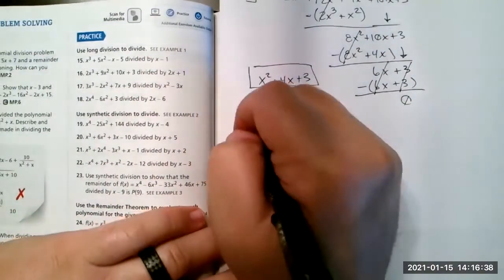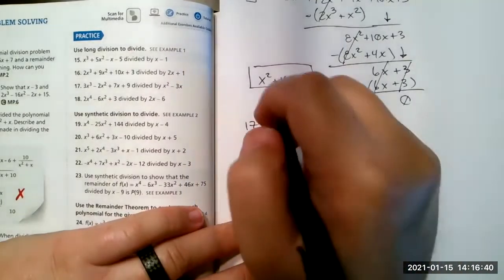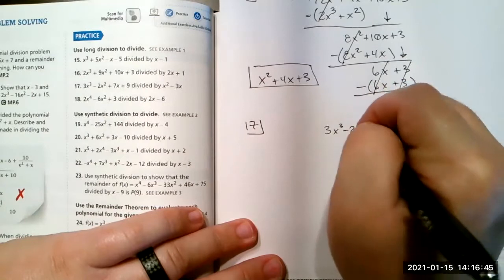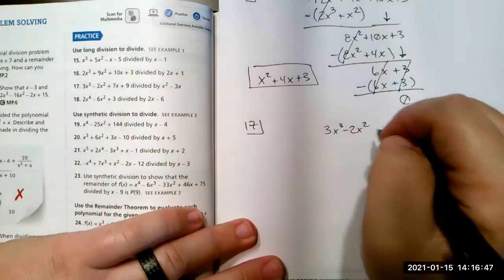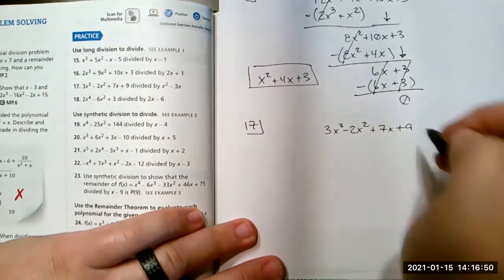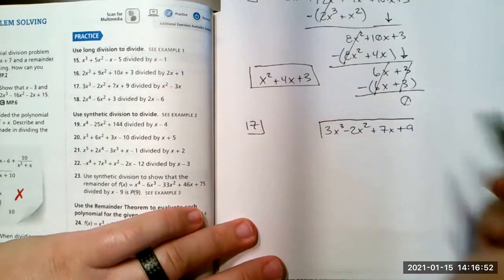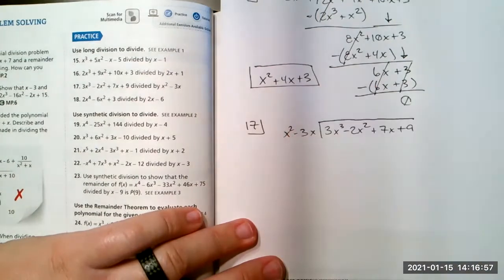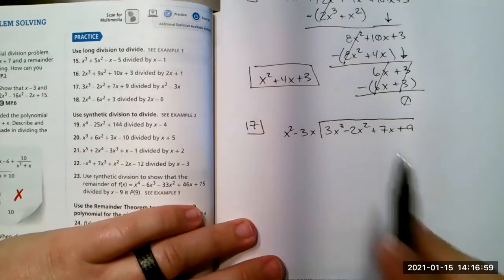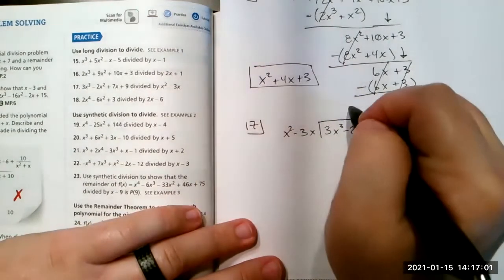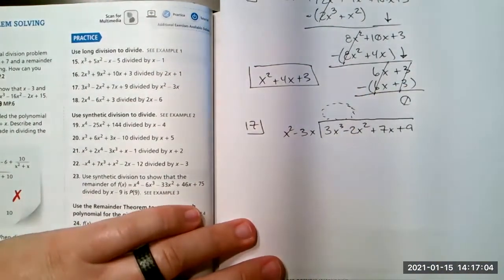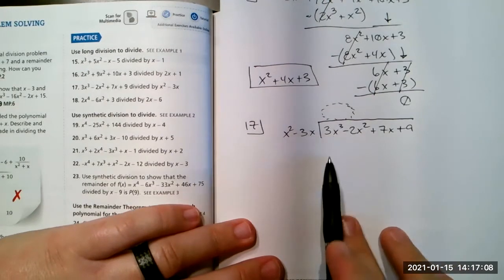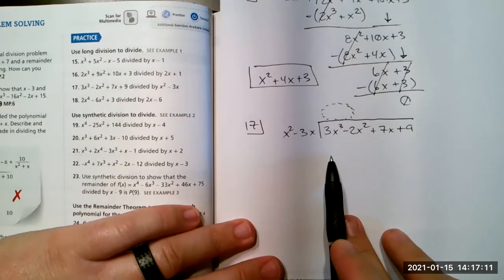Number 17. 3x cubed minus 2x squared plus 7x plus 9. Divide that by x squared minus 3x. Again, you're thinking of something, right? This first thing that you're looking for. You're thinking of what times x squared is going to give me this first term here, 3x cubed.